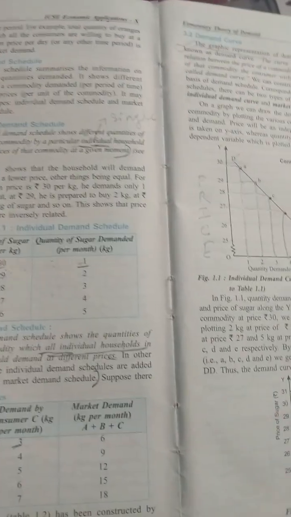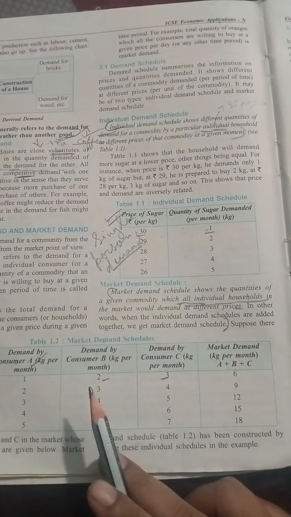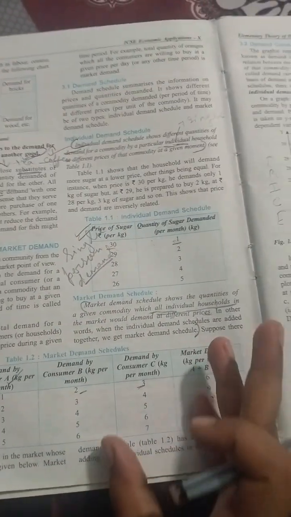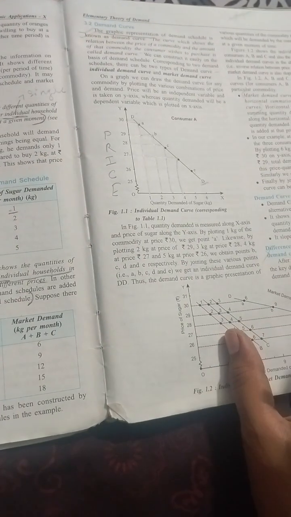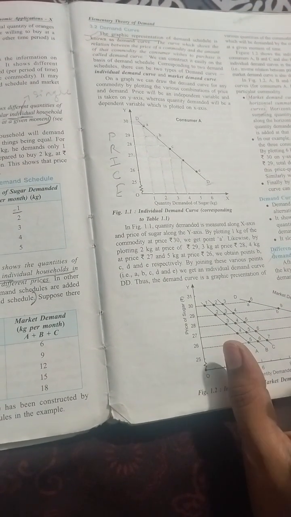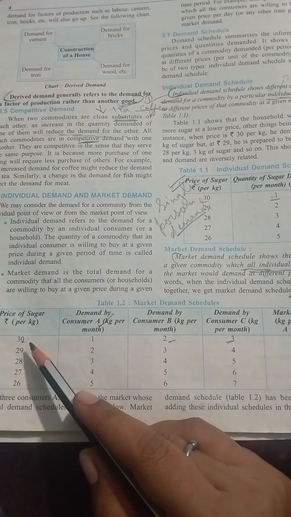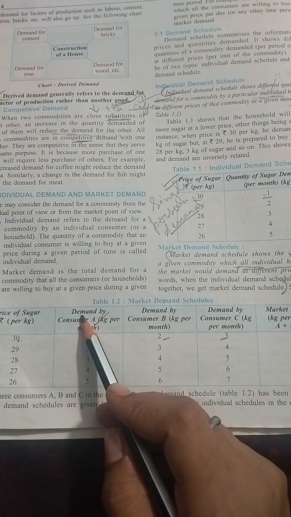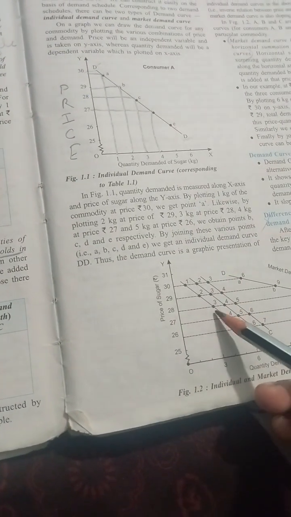See, market demand. We saw the schedule, the market demand schedule. The same is represented on this curve, the market demand curve. See, I'll show you. First, we make the demand curve for consumer A. You can make it separately also, but if it is in one graph it is better.